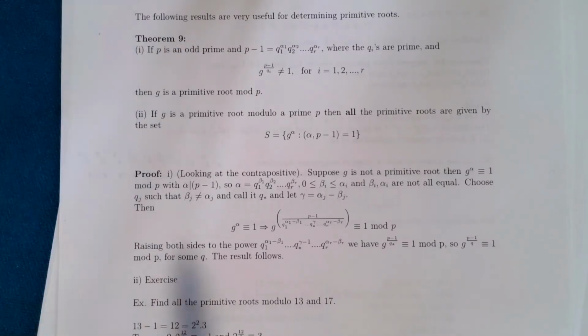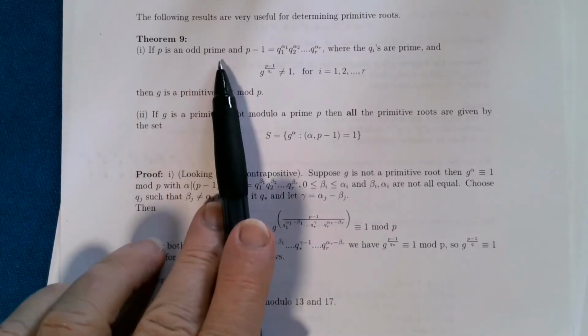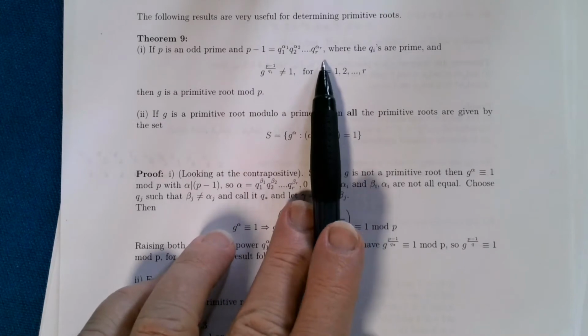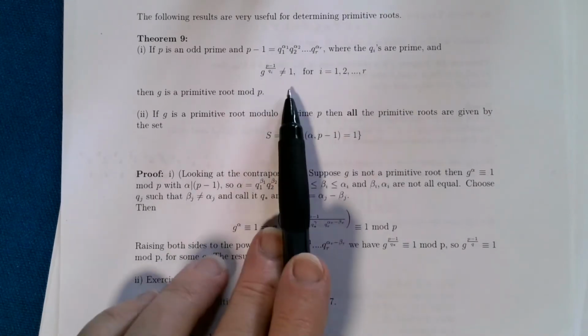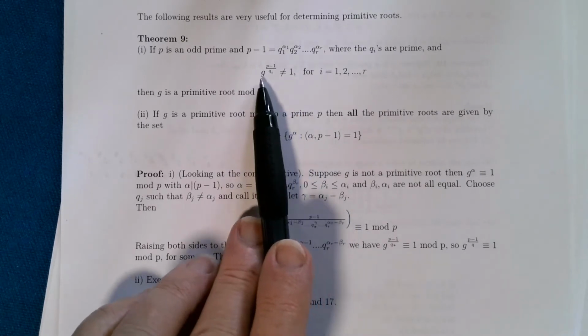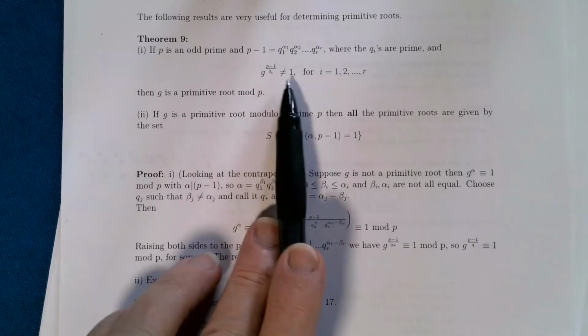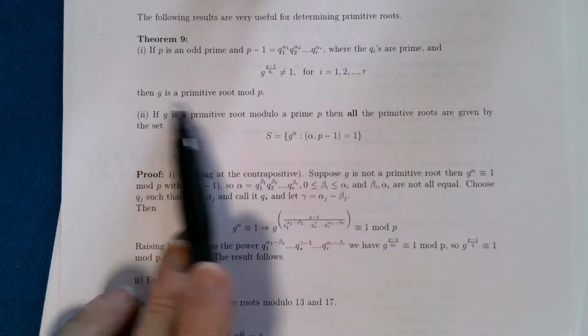So here's our lovely theorem. If p is an odd prime and you take p minus 1 and factorize it, where these q_i are all primes, and if you can find a g so that g to the (p minus 1) divided by q_i is not 1 for each of the i's, then g is a primitive root.